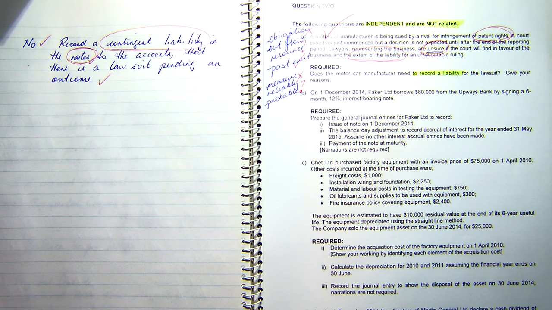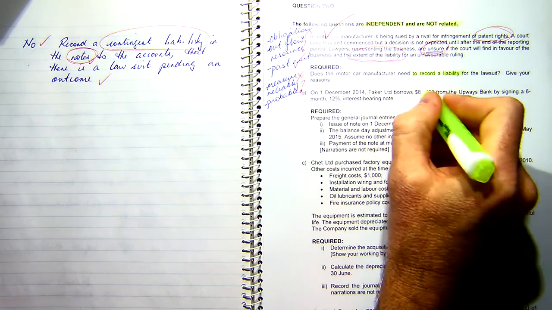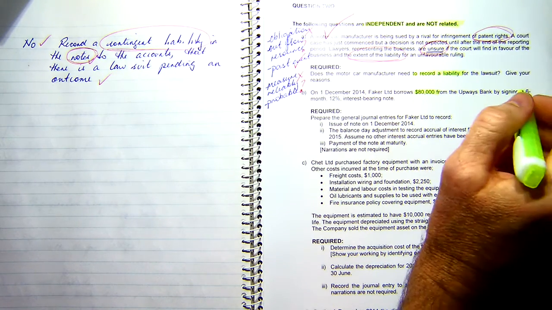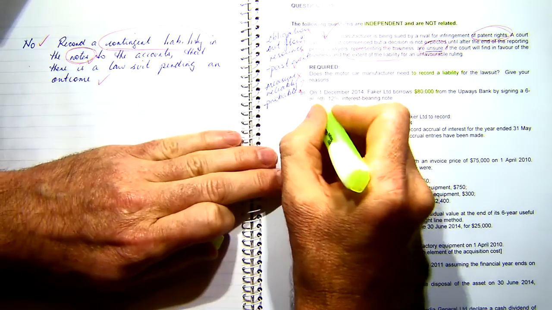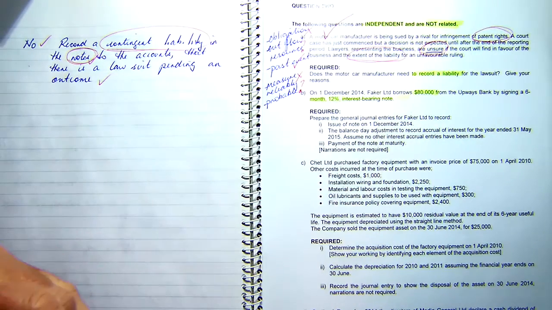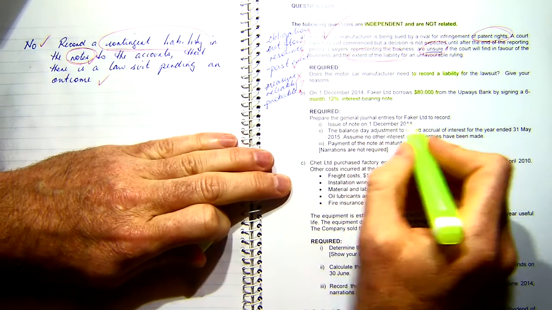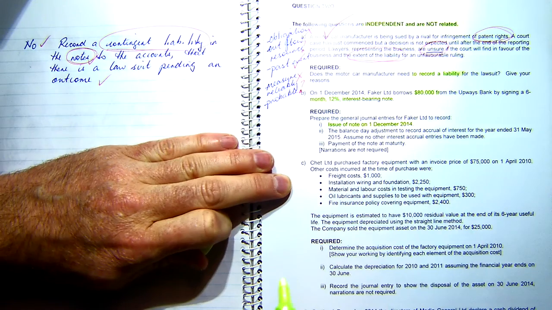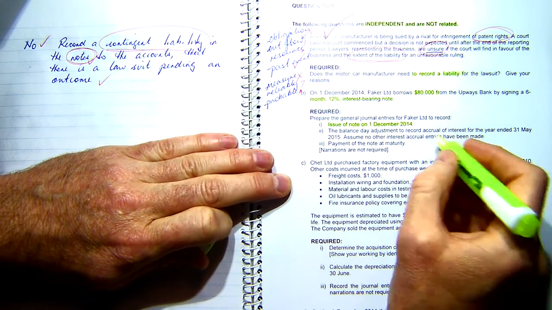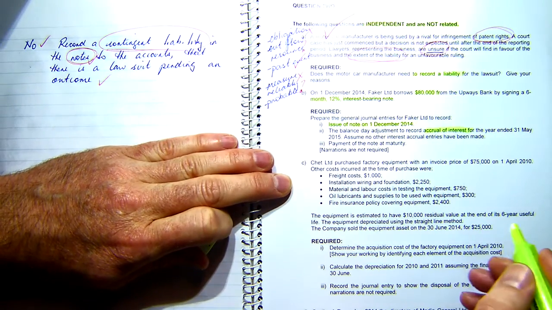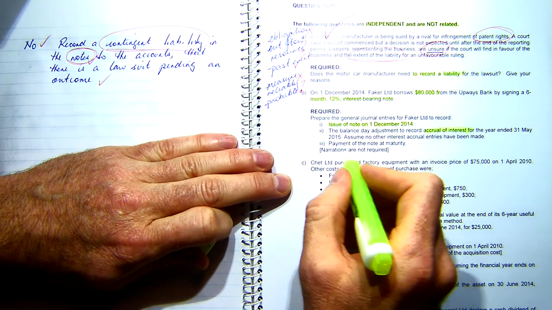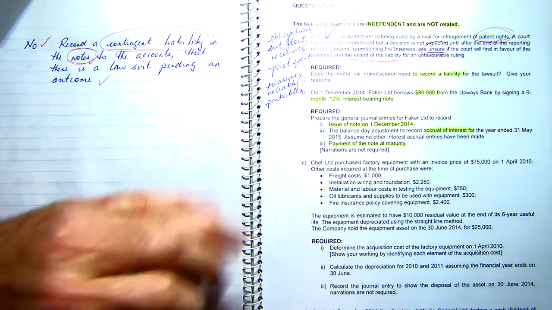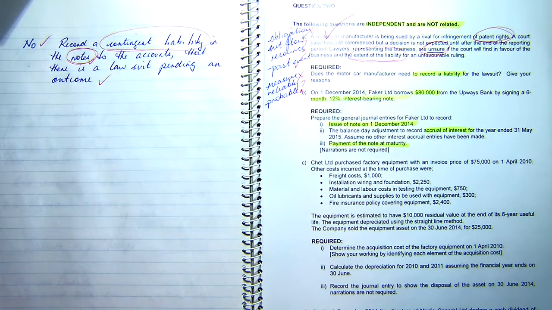B is on the 1st of December 2014, Faker Limited borrows $80,000 from Upways Bank, signing a 6-month 12% interest-bearing note. What we need to do is prepare the journal entries for Faker Limited to record the issue of the note in 2014, the balance day adjustment to accrue the interest for the year ended 31st of May, and then the payment of the note at maturity. So there are 3 journal entries that we need to do.